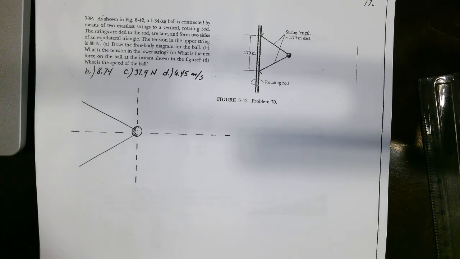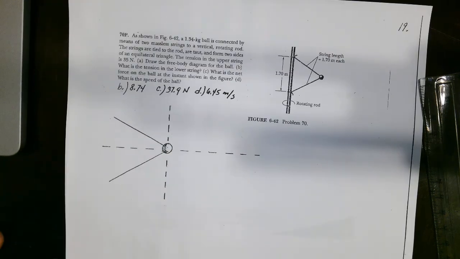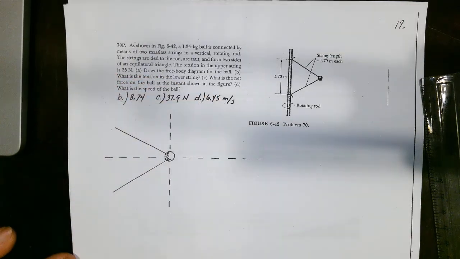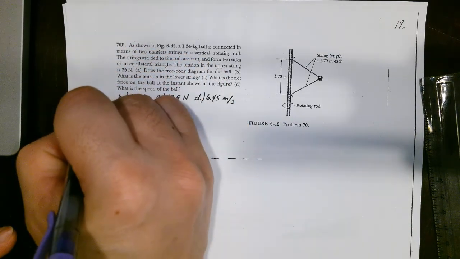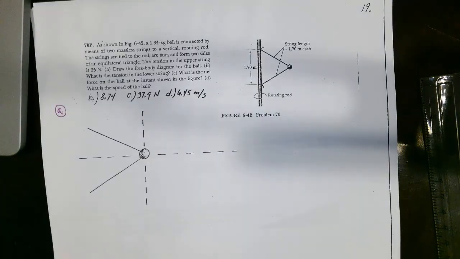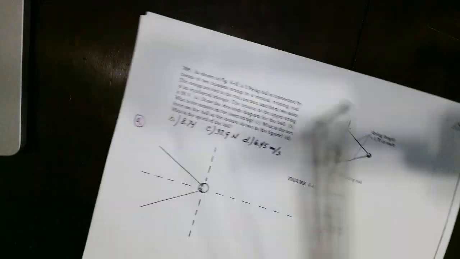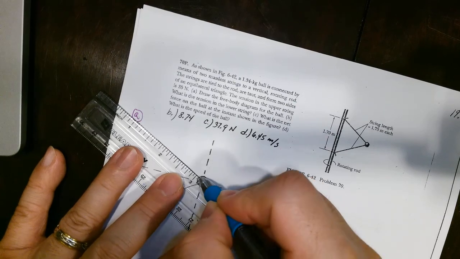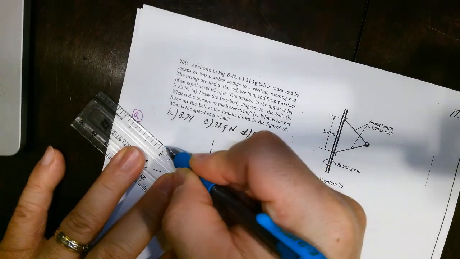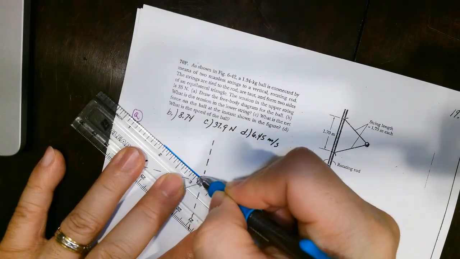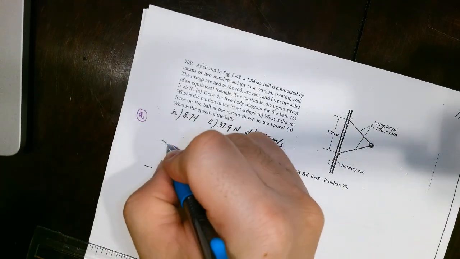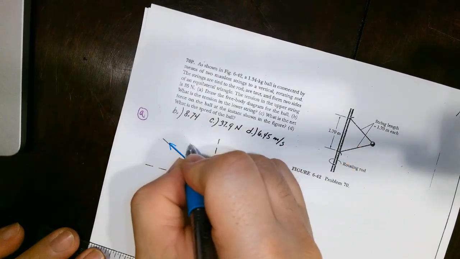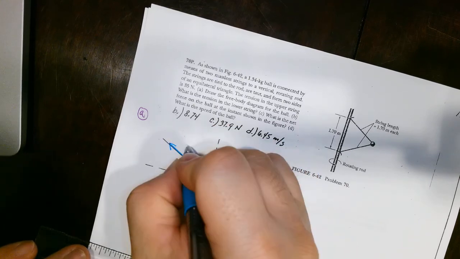A, draw the free body diagram for the ball. So let's do A right here, since this is already started for us. So for part A, draw the free body diagram. I'm going to say that this top tension is here like so, and I'm going to call that T1.